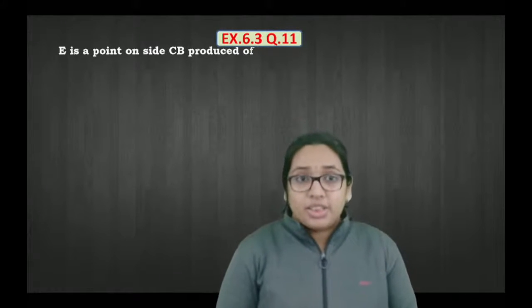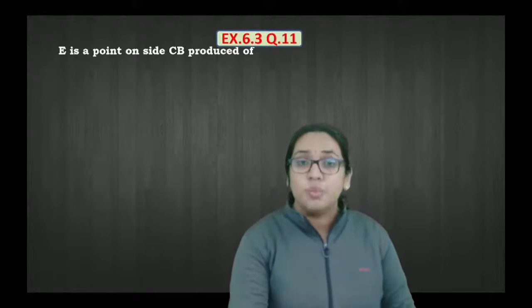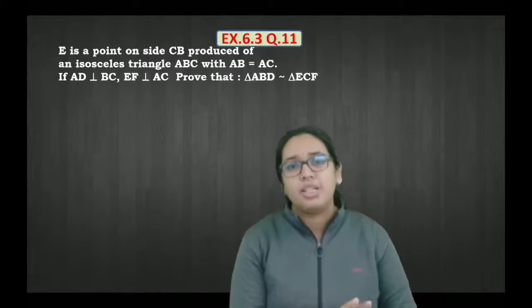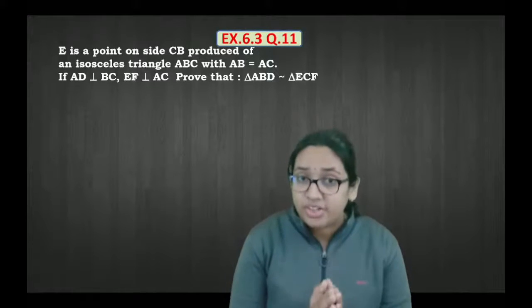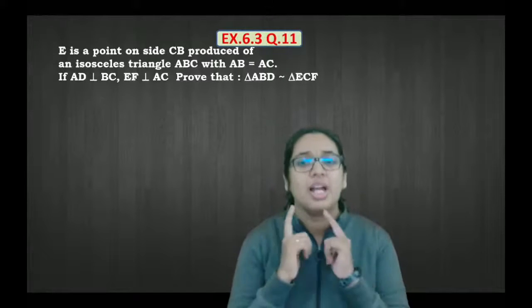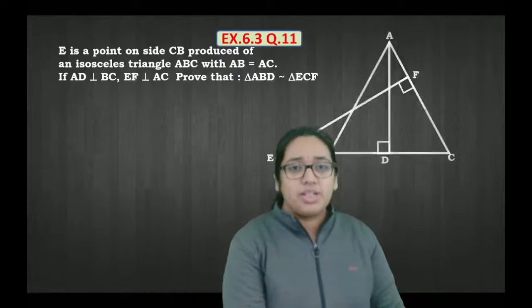What is the given case? E is a point on side CB produced of an isosceles triangle ABC with AB equal to AC. मतलब आपको ऐसा वाला ट्रायंगल कंसीडर करना है जिसमें two sides are of same length. What is our next part?